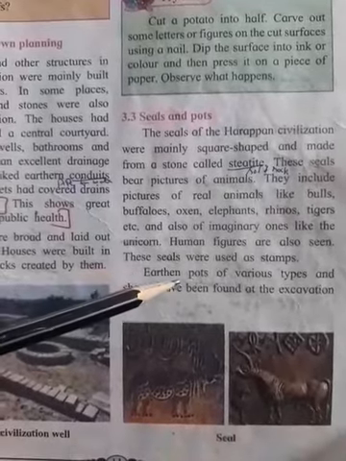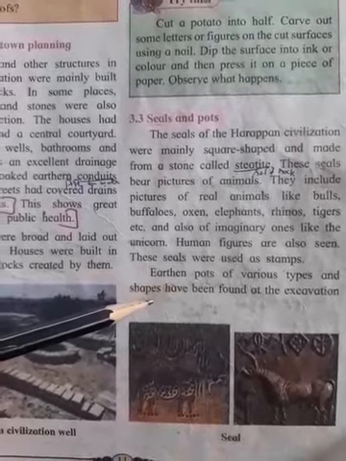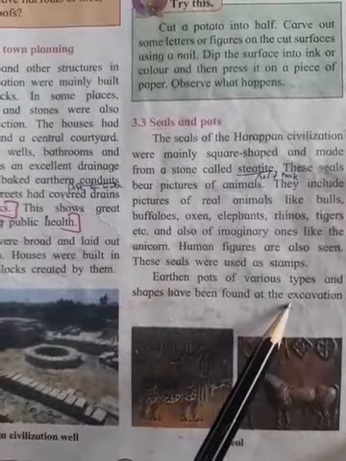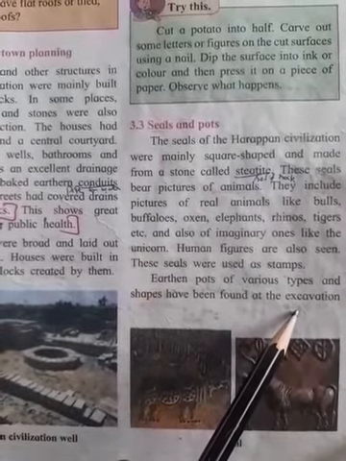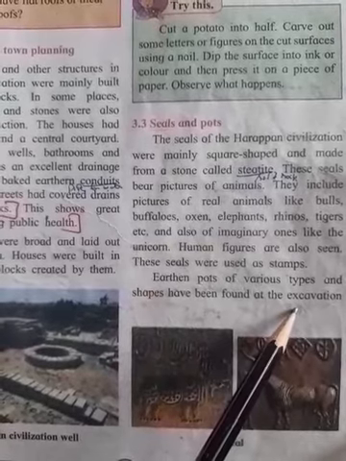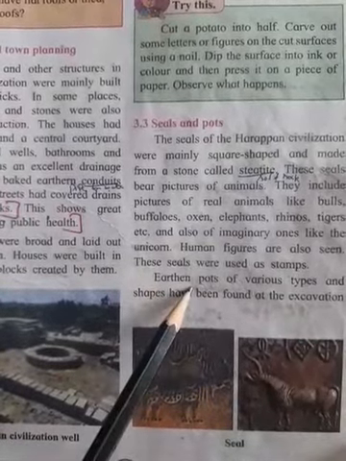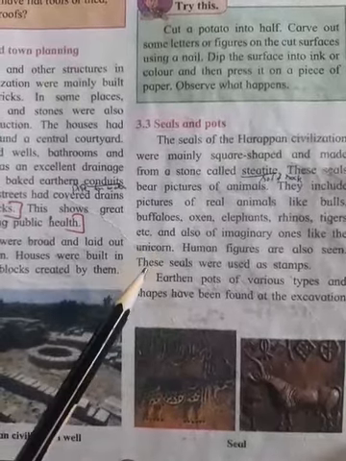Earthen pots of various types and shapes have been found at the excavation, a digging work to find the proofs of a particular civilization. In this excavation, earthen pots were found, and seals were also found.